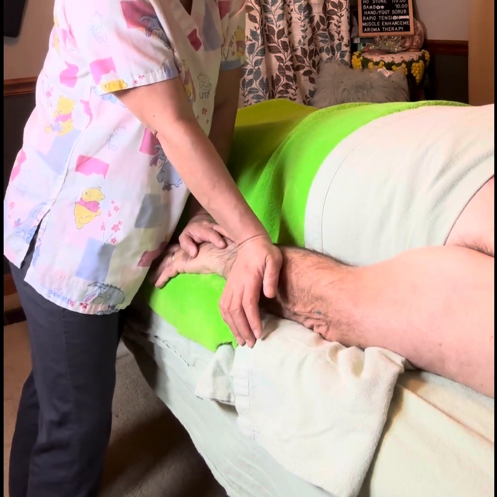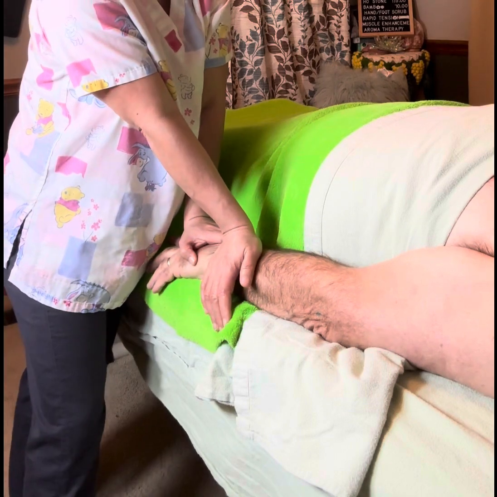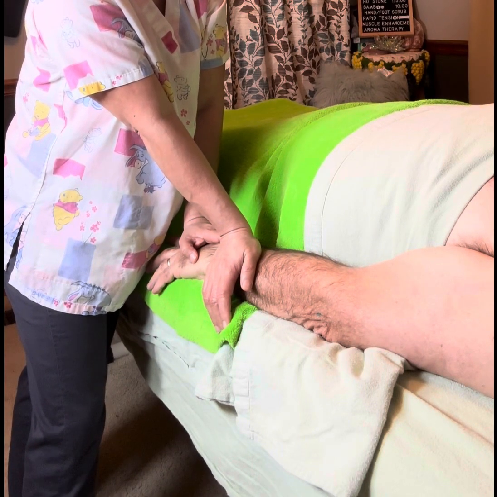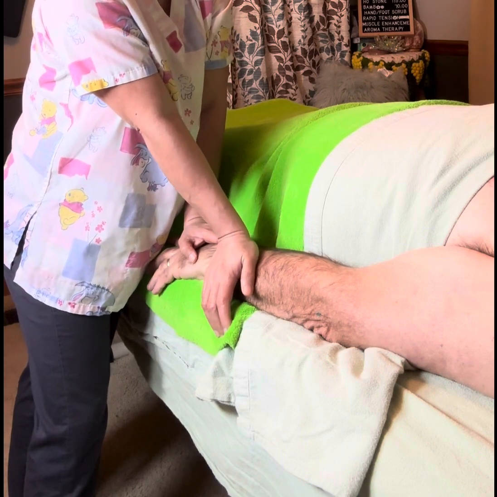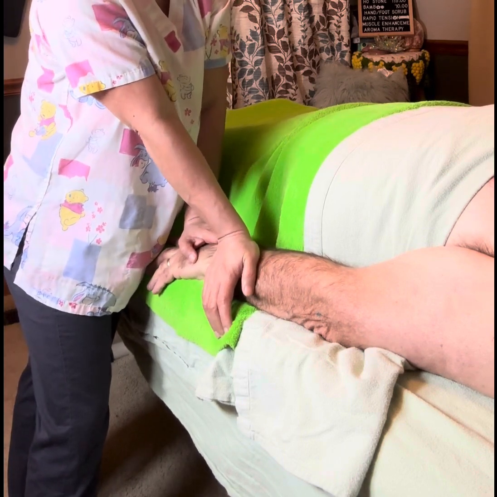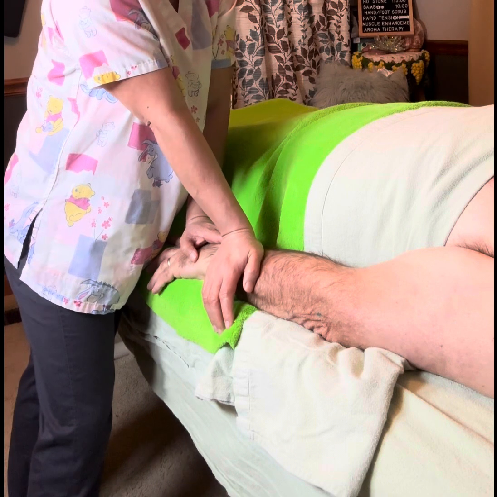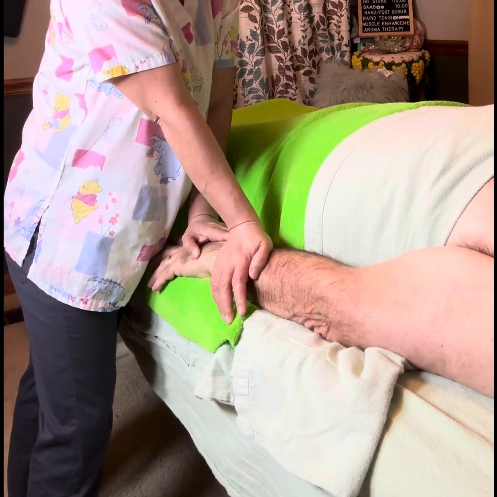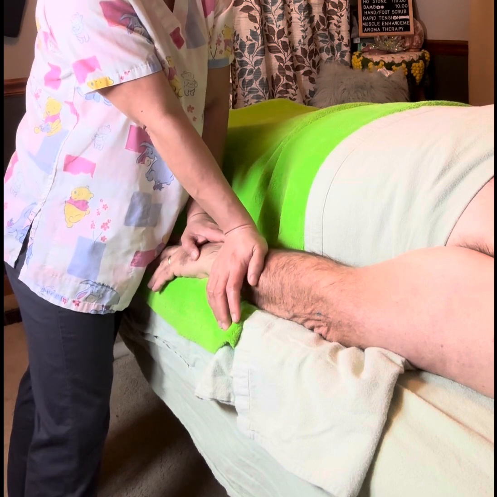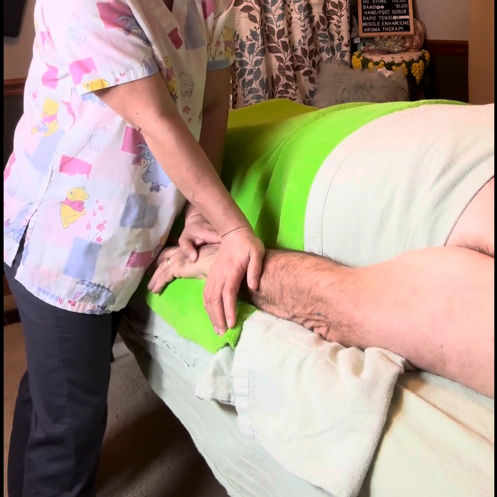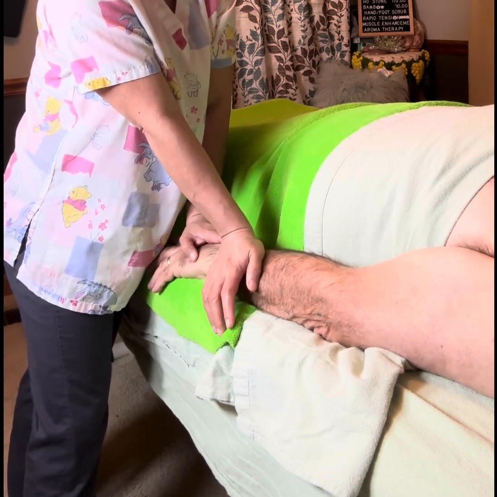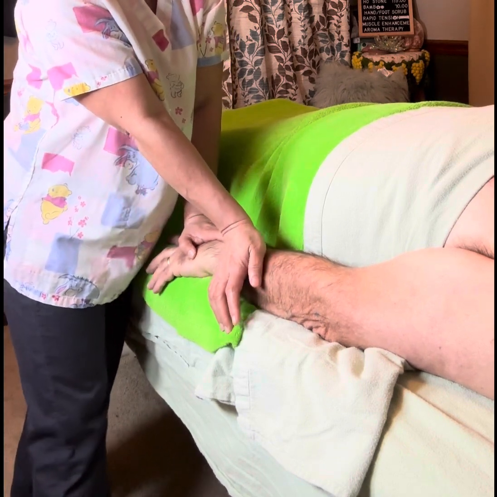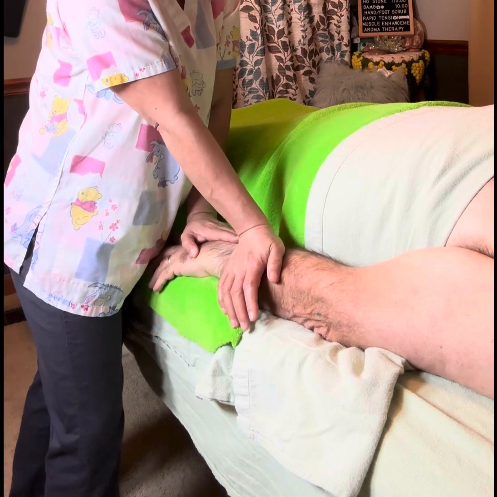Every time we do the transverse, connect first and make it firm, then transverse the muscle. So we don't move our hand across the skin, but we move the muscle transversely.